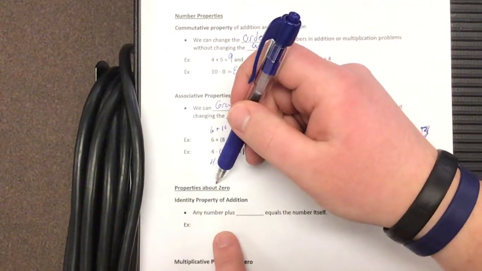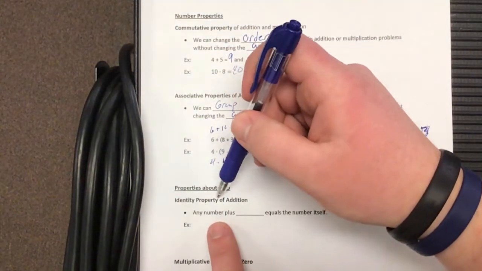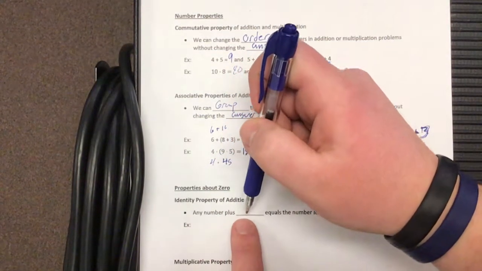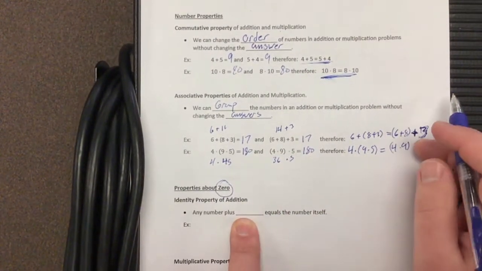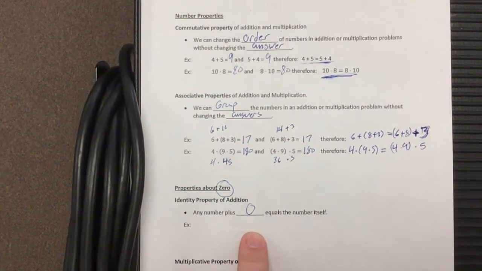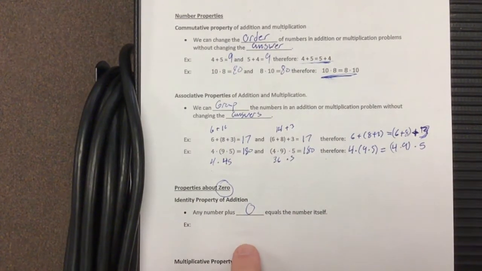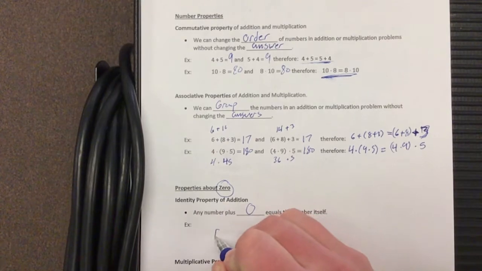Next, we're talking about properties of zero, Landon. It says identify the property of addition. So any number plus what is going to equal the same number? 0 plus 3. Any number plus 0 is going to equal the number itself. So give me any number. 5. What's 5 plus 0? 5.